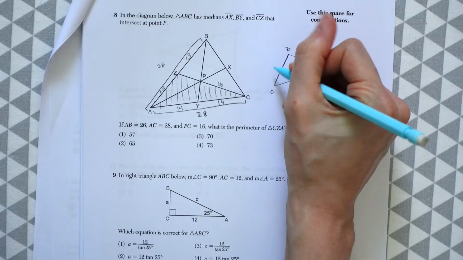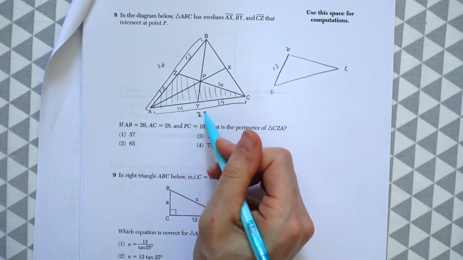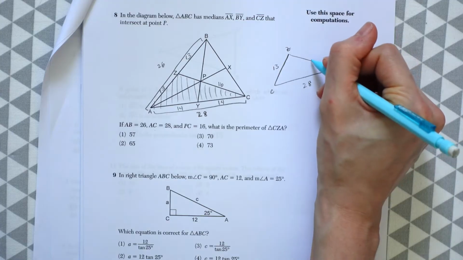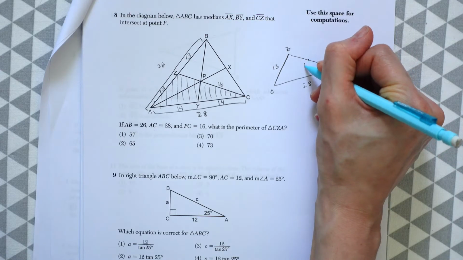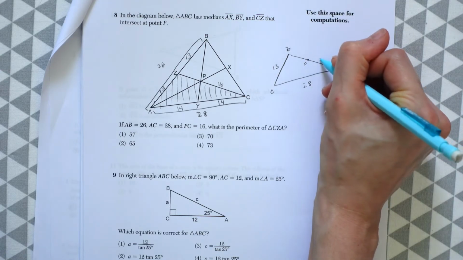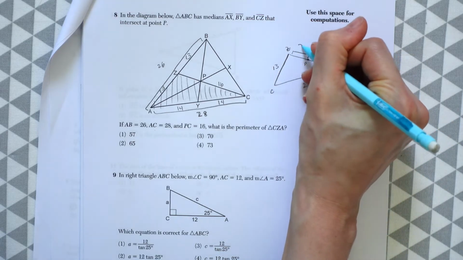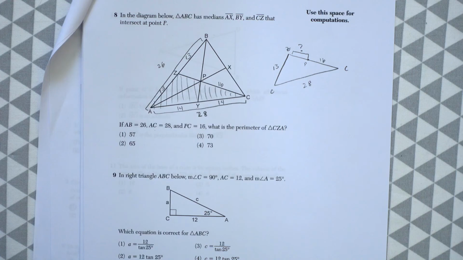So we see that one side has a value of 13. This big side has a value of 28. And then we know, so here's point P. We know up to this point, this value is 16, but we still don't know this value right here. And that's going to be the tricky part to this question for finding the perimeter.